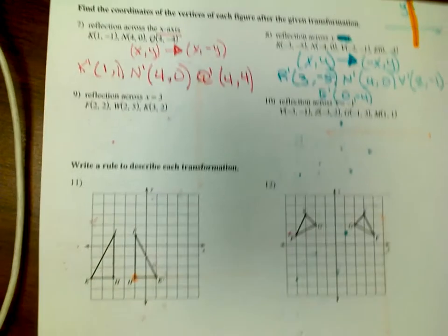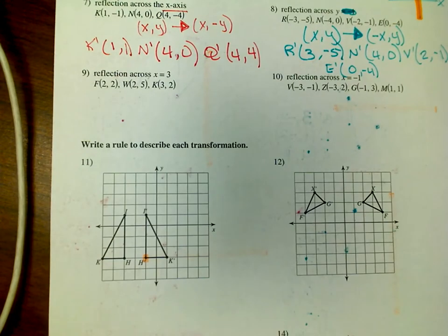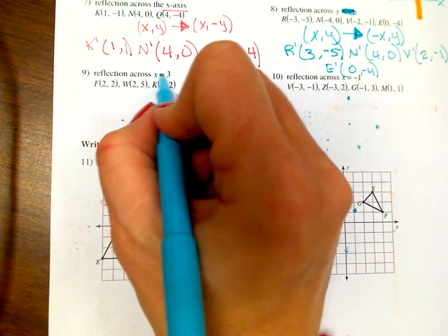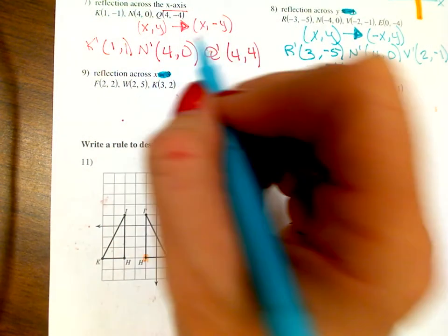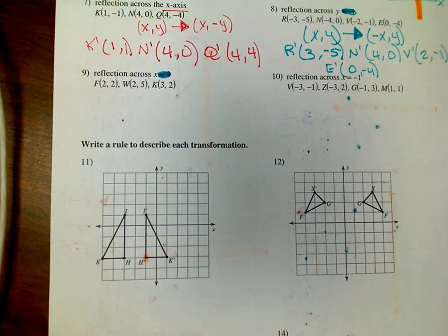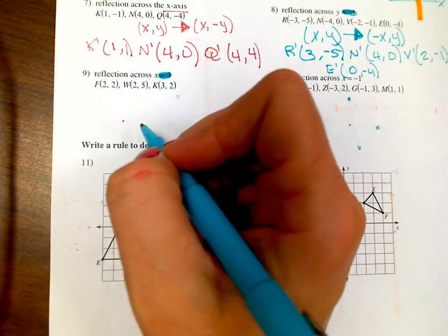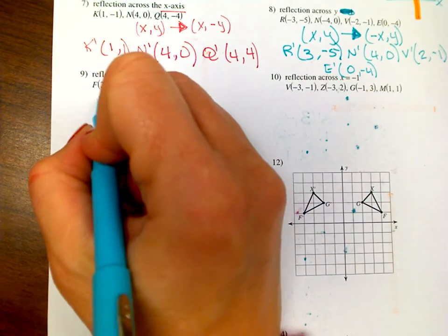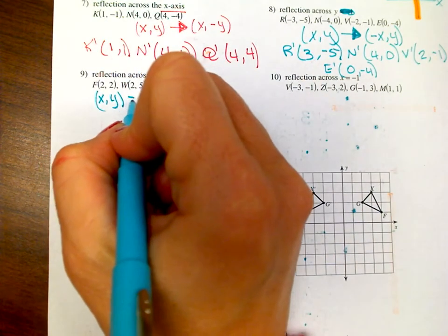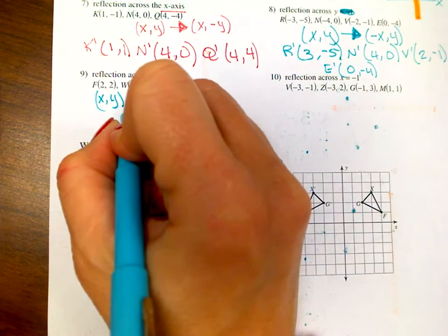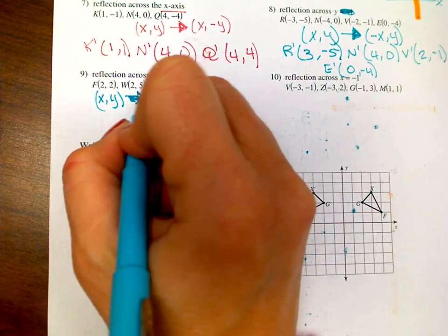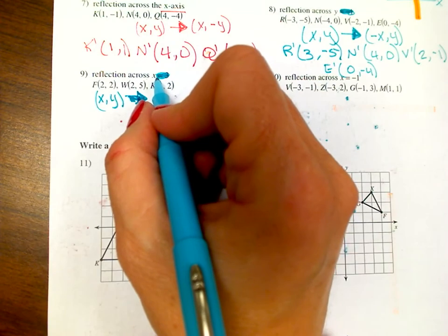Okay, let's look at number 9. And we're going to change this over the x-axis. So again, we have x, y will reflect over the x.